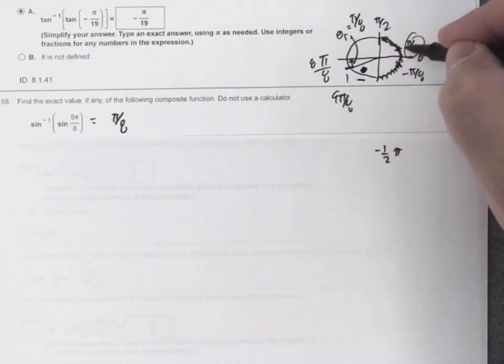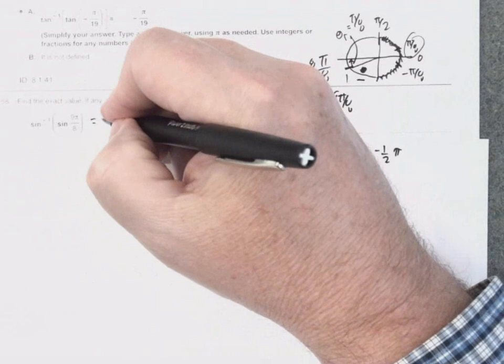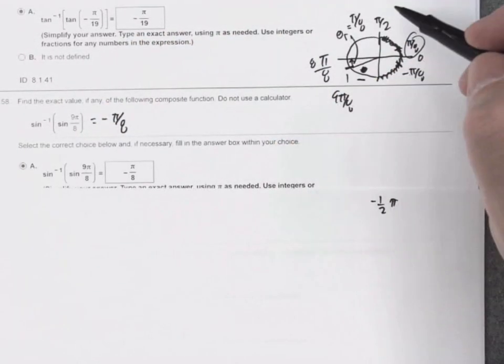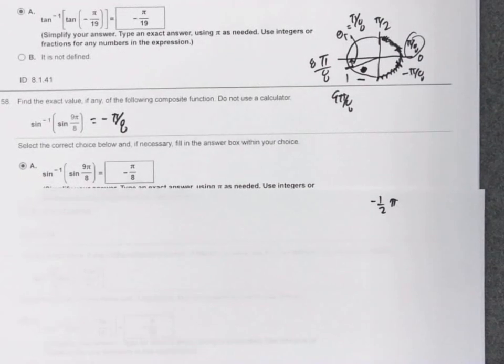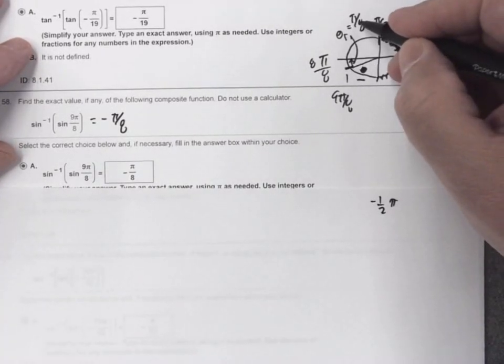So here are my two choices. The sine in quadrant 1 is positive, the sine in quadrant 4 is negative, so therefore, yes. All right, that's why I have these answers here. So if I slip up, I'm so sorry. Hopefully you weren't too confused. So since this is a sine problem, my angle's down here, my reference angle is pi over 8.